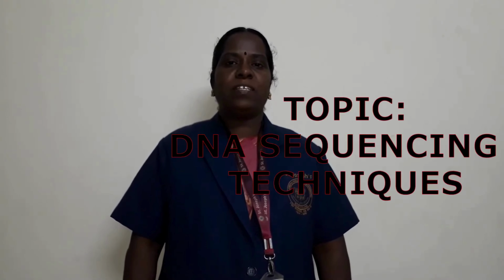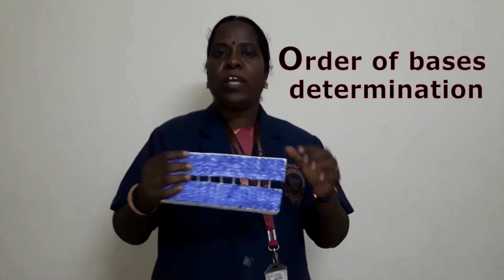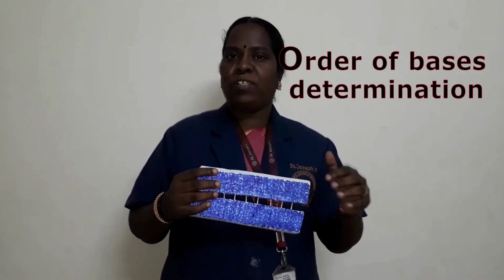Today we'll discuss sequencing. What is sequencing? When you have a DNA, for example a double-stranded DNA, the bases which are present are unknown. So you want to know the order of the bases. In order to know the order of the bases, you should go for sequencing.